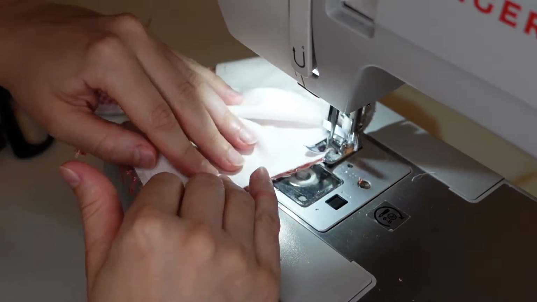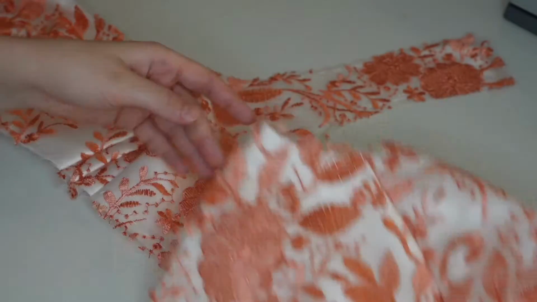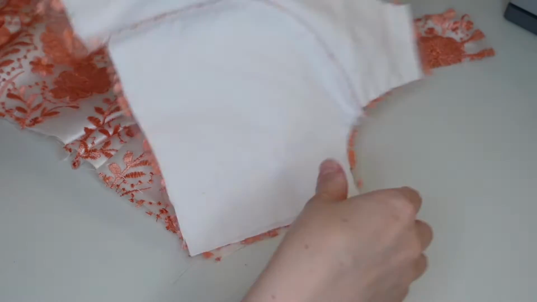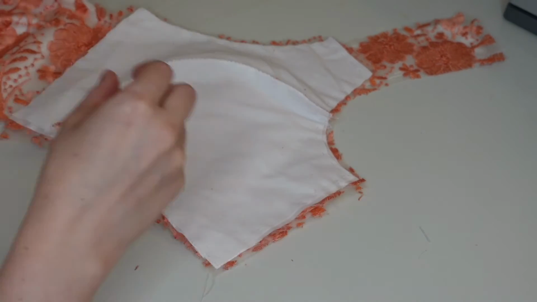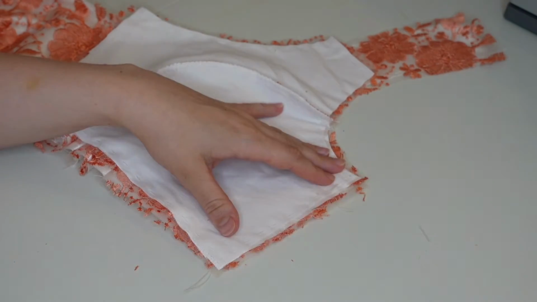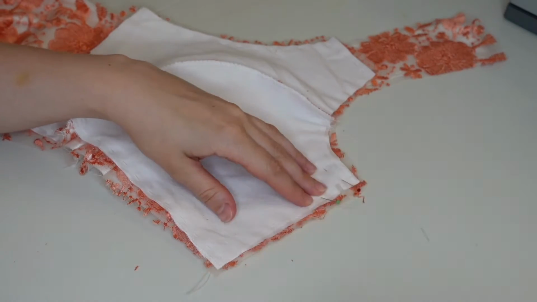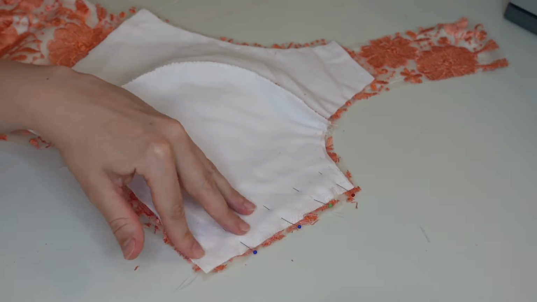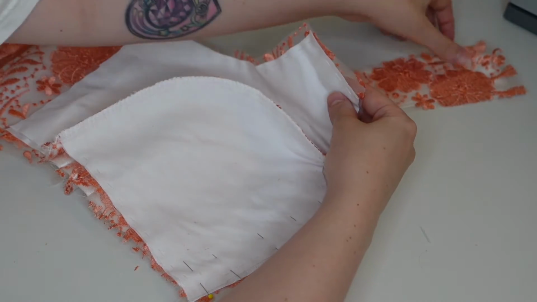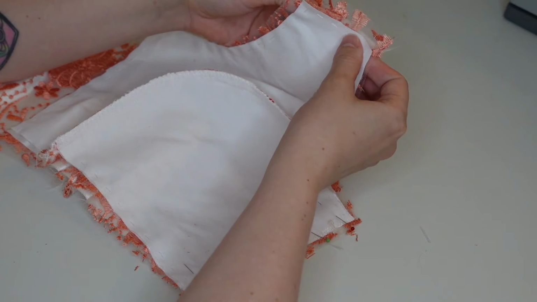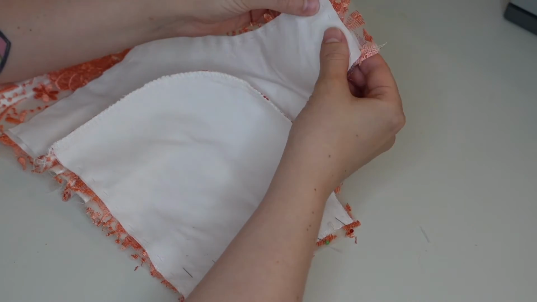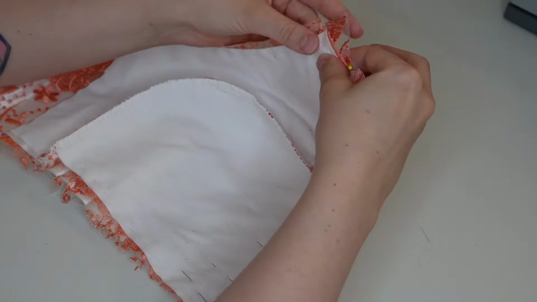The next thing to do is join my bodice side to my bodice front. I'm going to match my bodice side to my bodice front along the straight side edges with right sides facing one another and pinning together. I also match the shoulder strap edges together with right sides facing. So I pin the bodice front to the bodice back at both the top shoulder edge and that side edge.